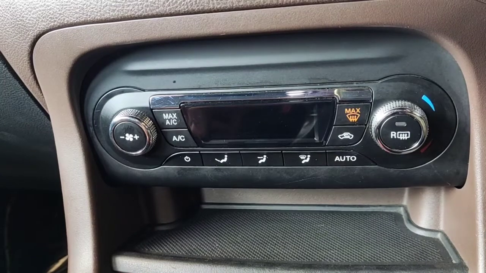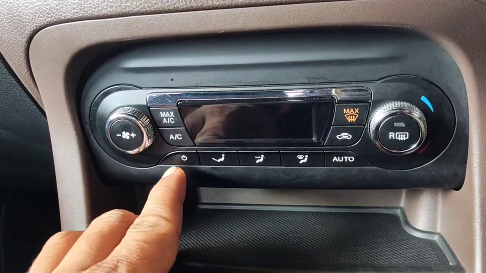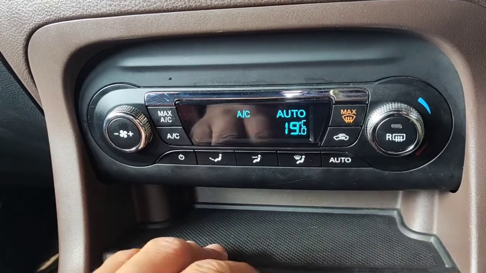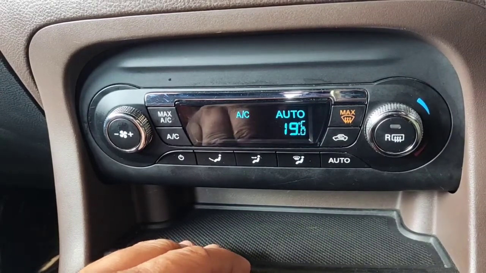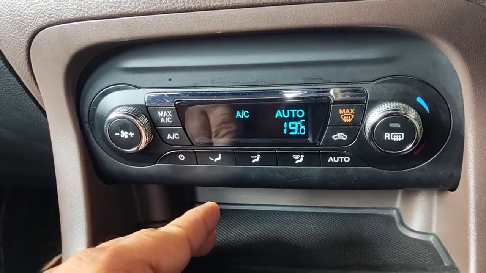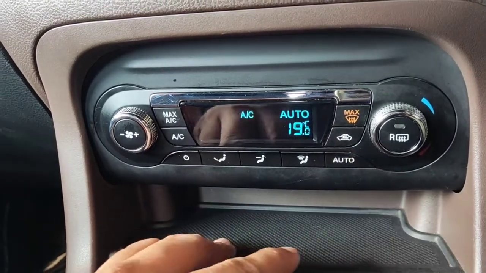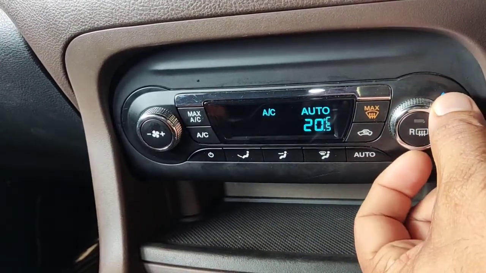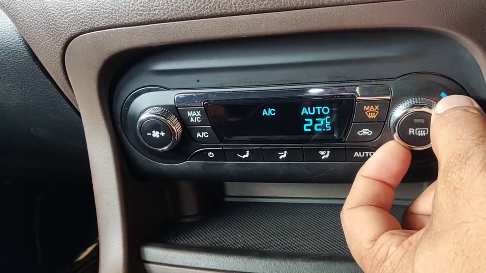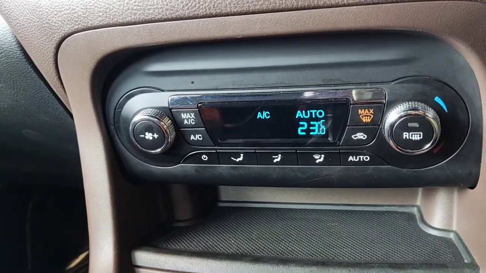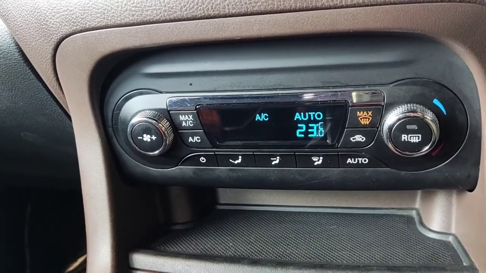First of all, switch on the ignition, then press the auto button directly and you can set the desired temperature. The second procedure is you can press the power button, then press the auto button, then set the desired temperature to be maintained inside the cabin. That's it. This will turn on your AC in fully auto mode.